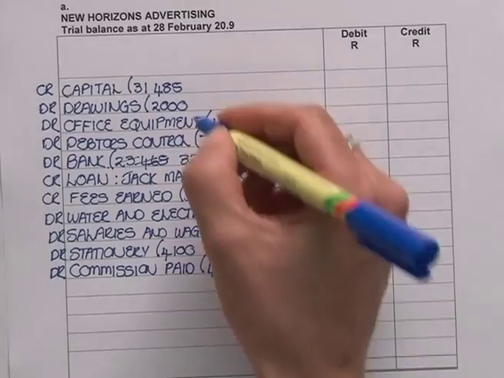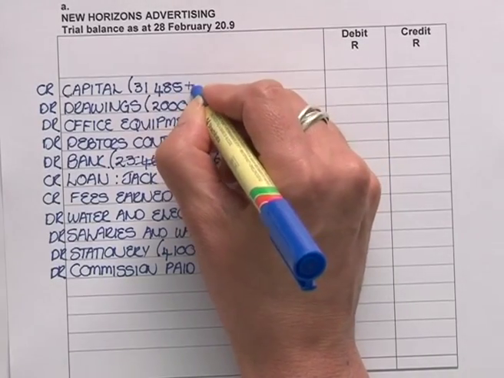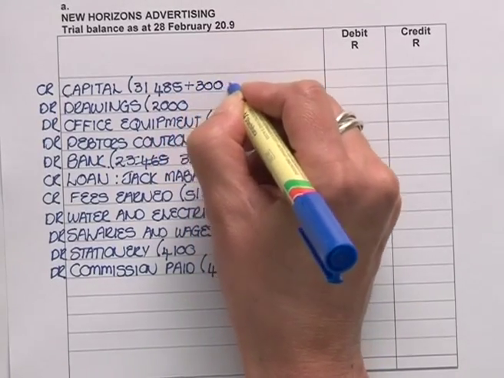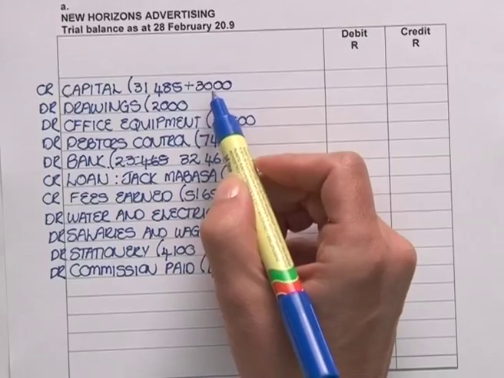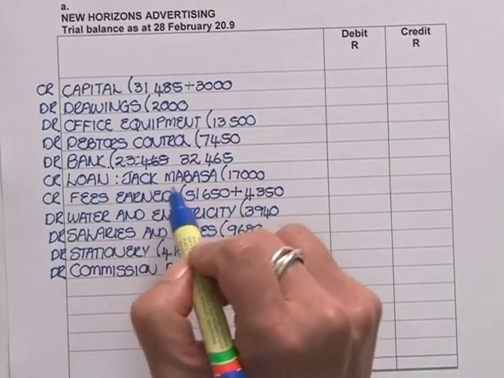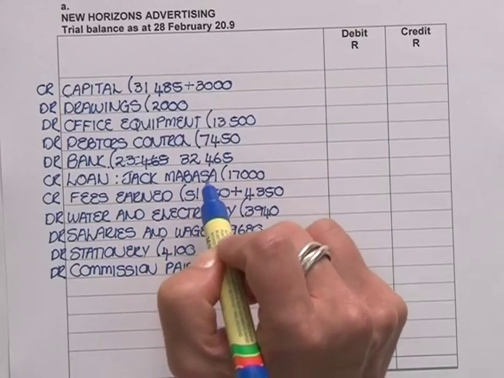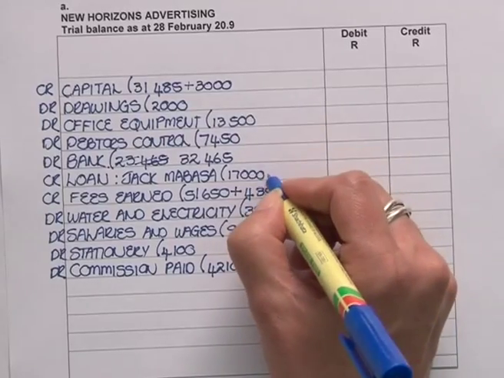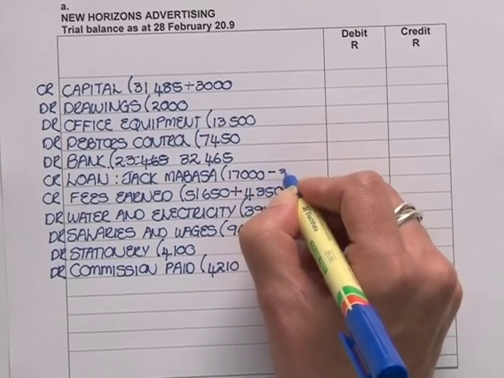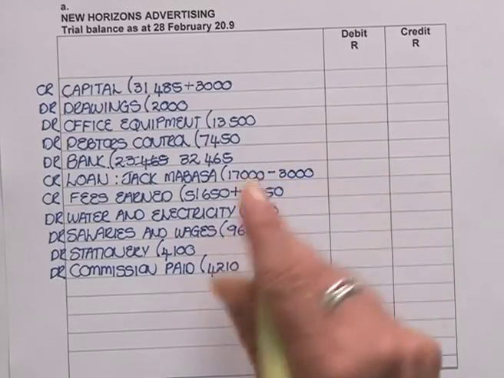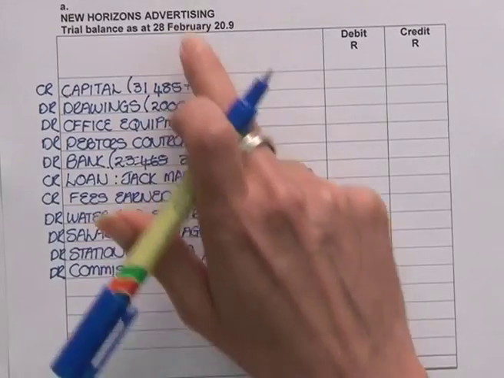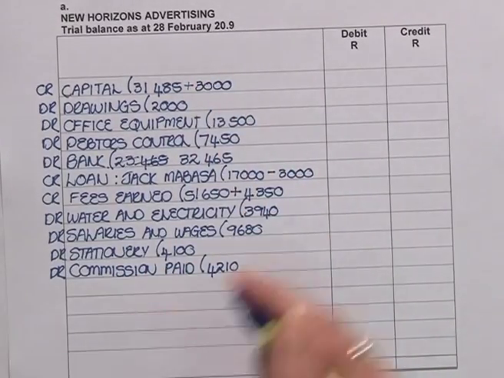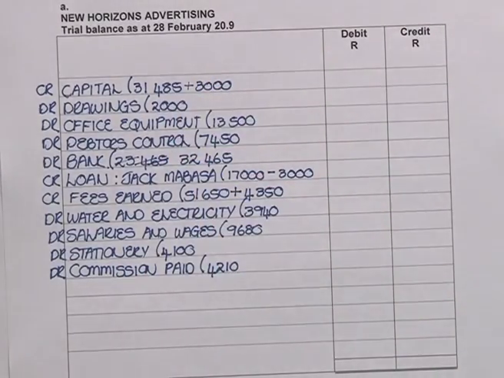So if the owner paid, the capital will have to increase. So we're going to go to the capital account and increase her stake in the business with the 3,000 rand. Then we also have to go to the loan, and if she paid on our behalf, that means that we will owe Jack less. So we're going to deduct 3,000 rand. In the brackets, can you see that your calculations will follow naturally if you started off with the amounts in brackets?